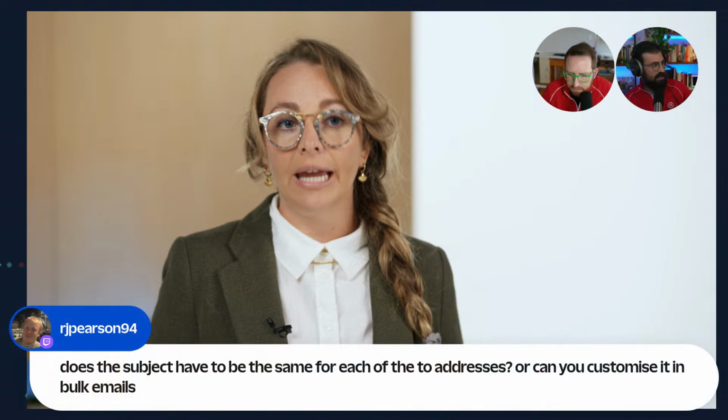So RJS, does the subject have to be the same for each of the emails of this address, or can you customize it in bulk sense? I'm almost positive that you can customize the... You're muted, but I'm almost positive you can customize the everything. Yeah, 100%. Basically it's like handlebars in everything. So there it is. He did it this time. Yeah, so it basically ends up being just pulling in variables that you're feeding into it. And yeah, you can totally customize it in bulk emails, which is fantastic.